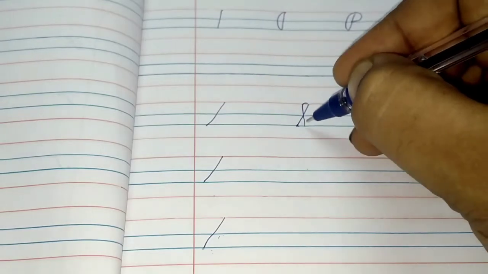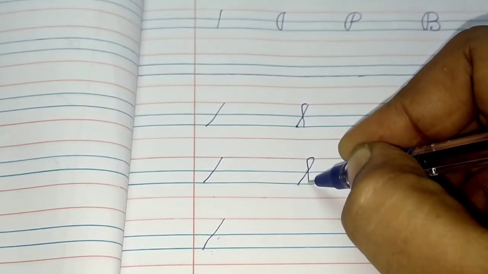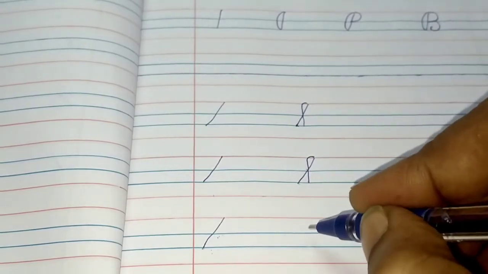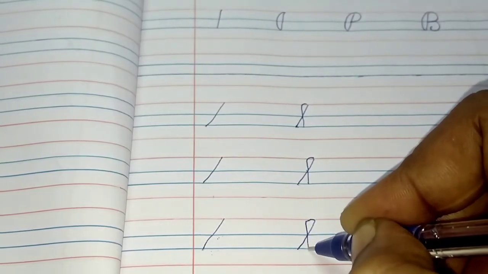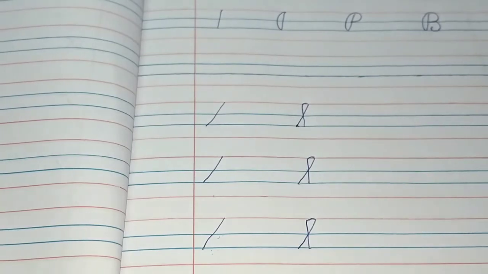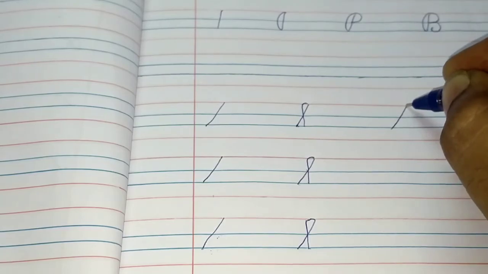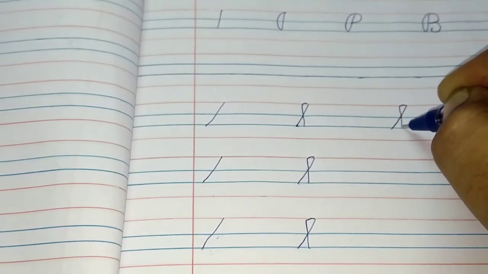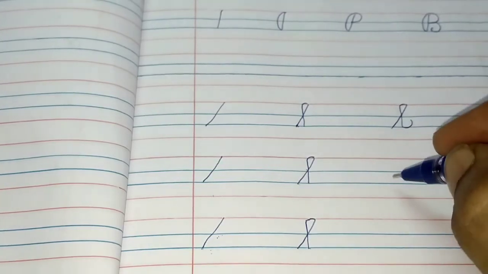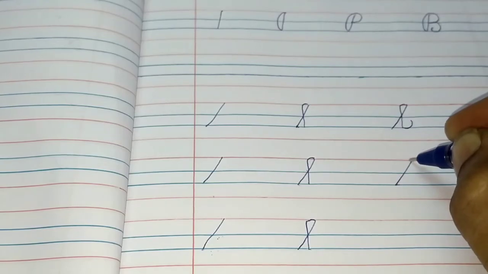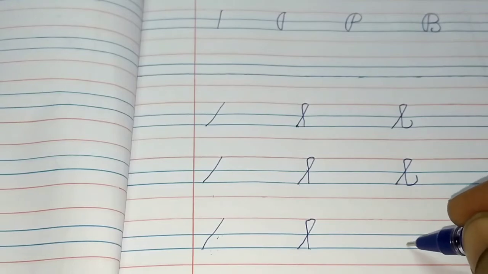Okay, see here how ma'am is writing, you have to see, then only it will memorize in your mind. Okay cuties, standing line. Okay, like this you have to write, and in next step you have to write slanting line and then standing line, and from here it should come like this. Okay, shall we write again? Slanting line, standing line, and then it should come like this.